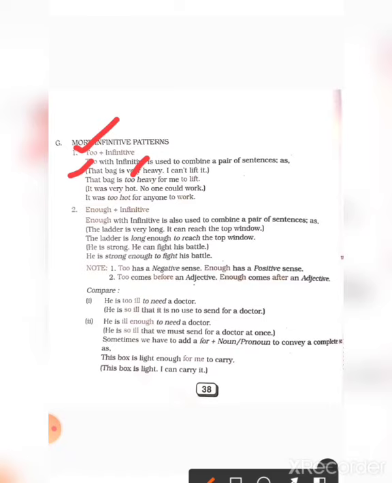In this way you have to write. It was very hot. No one could work. So, it was too hot for anyone to work. Look at the verb. Whatever verb is there, you have to write the tense the same. The verb you have to write in the same tense. So you cannot change the tense. So, it was too hot for anyone to work. In this way you can join two sentences using too plus infinitive.